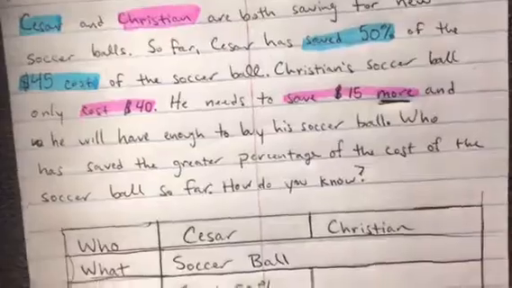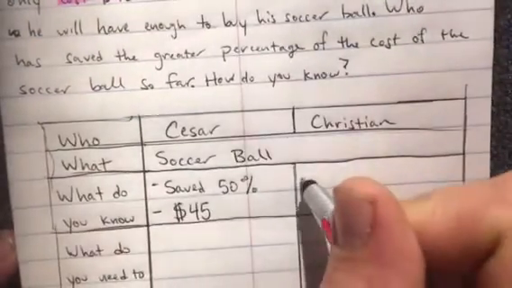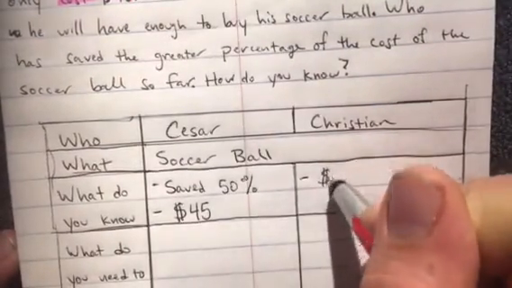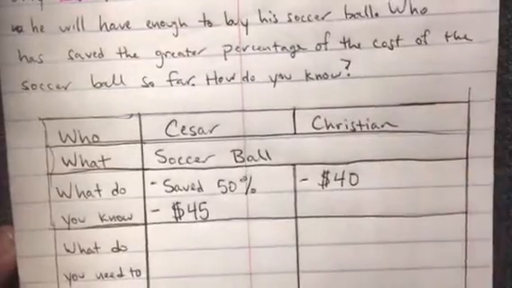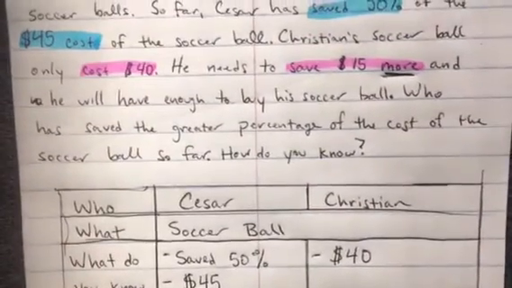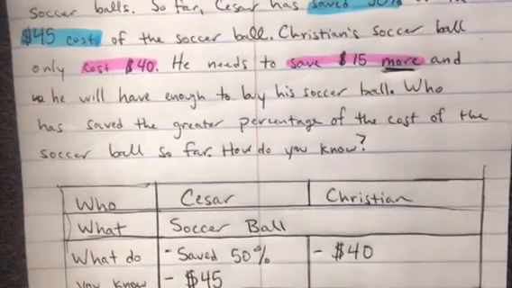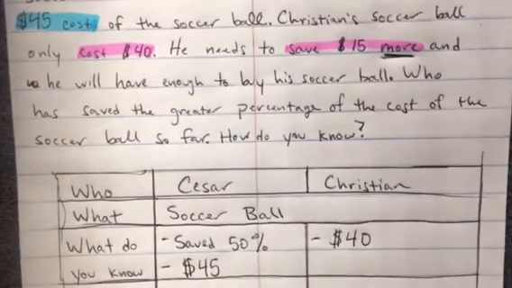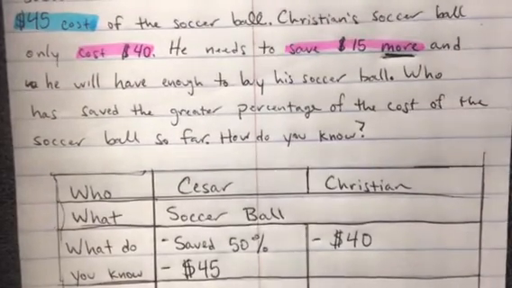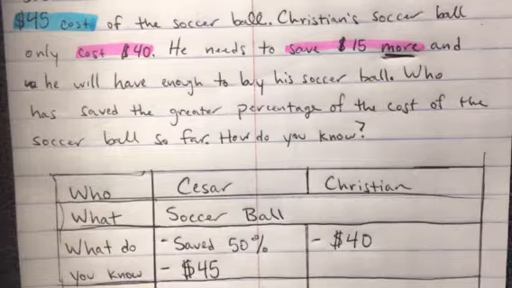So let's deal with the first one. It costs $40, and I know that he needs to save $15 more. If he needs to save $15 more, it doesn't tell us how much he's saved already. But if I know how much it costs and I know how much he needs, then I can determine how much he's saved.